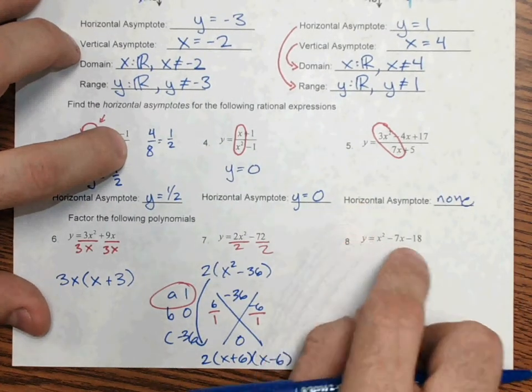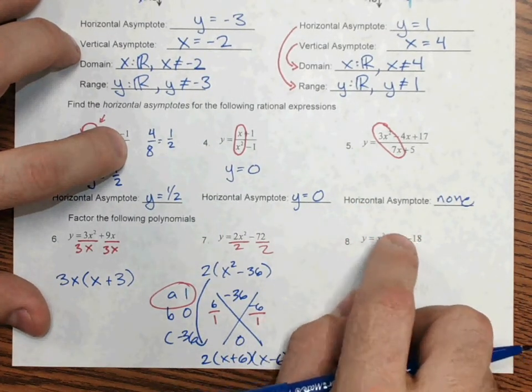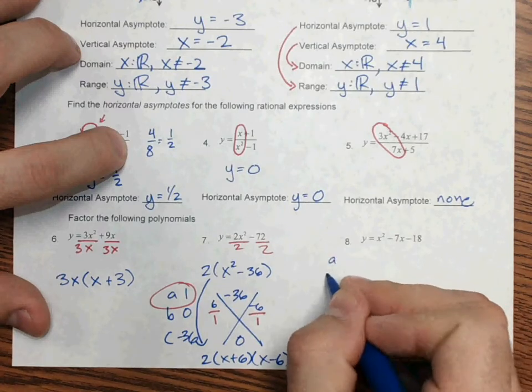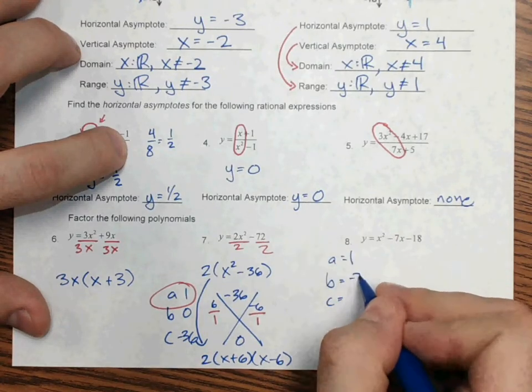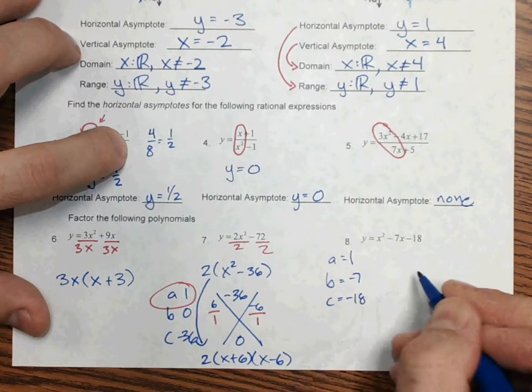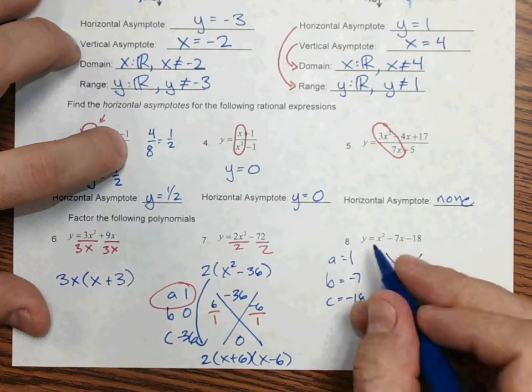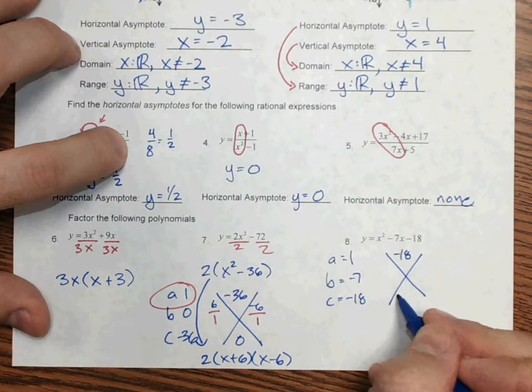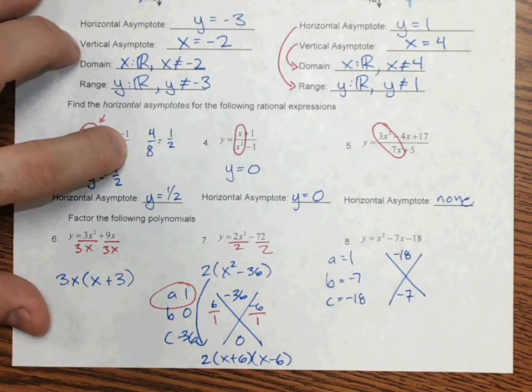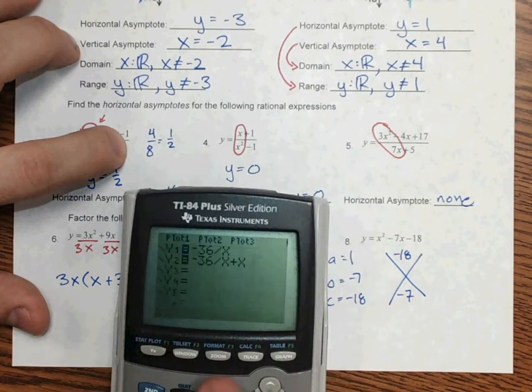On the last one, it's just a regular old factoring. So this, we're going to start off with a, b, and c because we have all those values. A is 1, b is negative 7, and c is negative 18. On top is a times c, or 1 times negative 18. On the bottom is going to be b. So to find these numbers, I'm going to put negative 18 in, divided by x, and then negative 18 divided by x plus x.